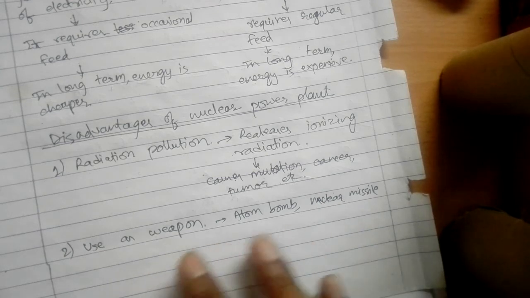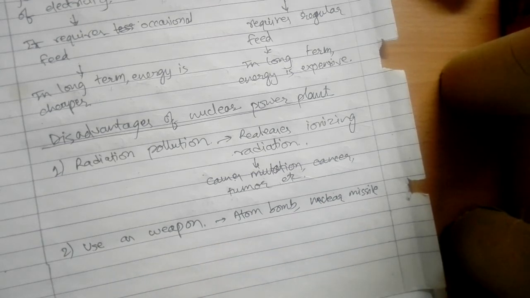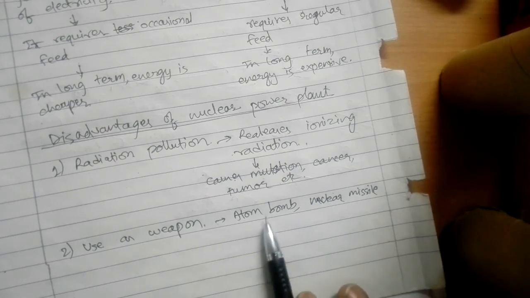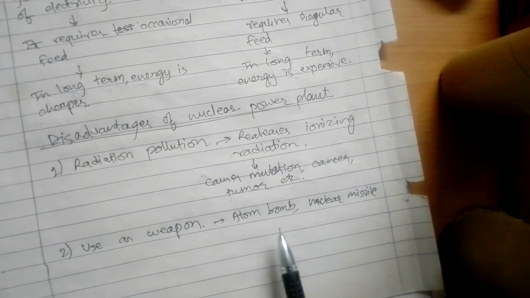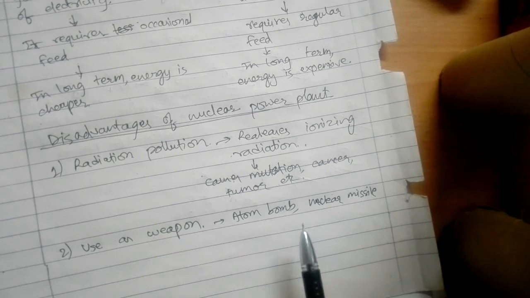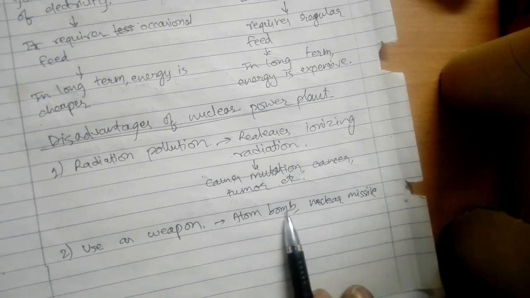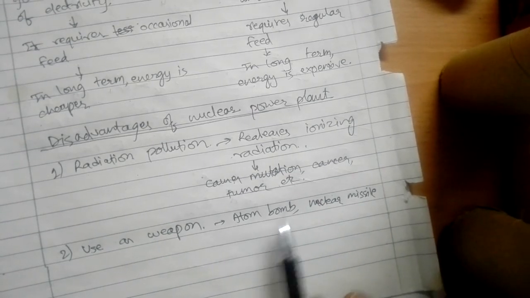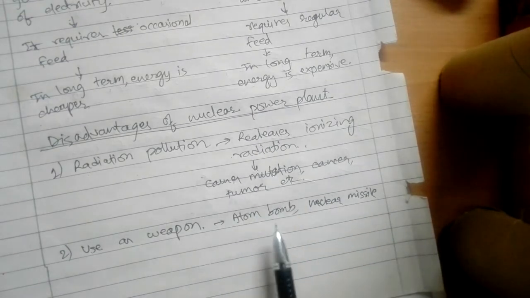These are maybe the most deadly weapons on earth as of present day. And as you know, during the Second World War, the dropping of atom bombs by the USA on two cities of Japan, Hiroshima and Nagasaki, ended the World War. Now see how powerful this weapon could be.